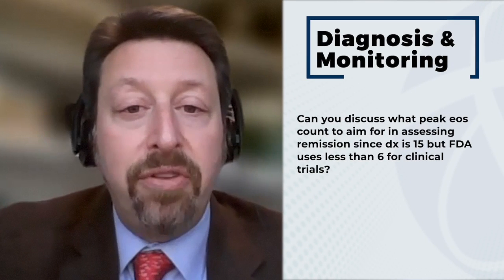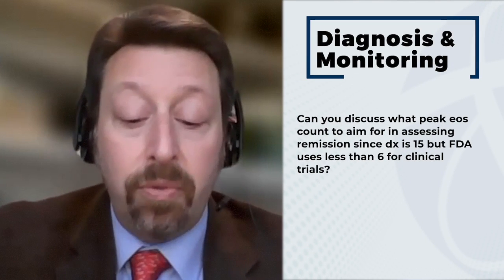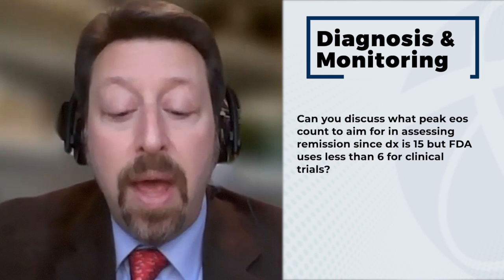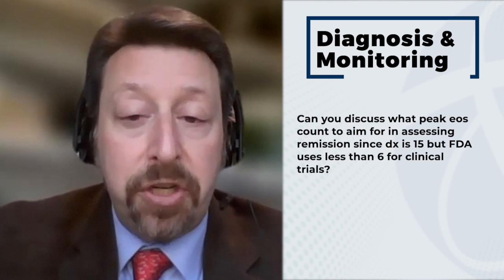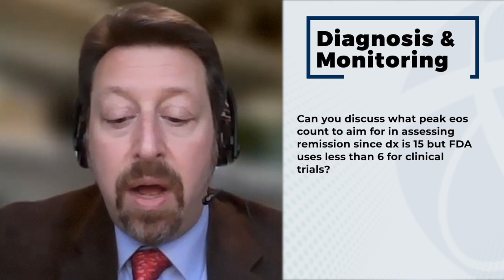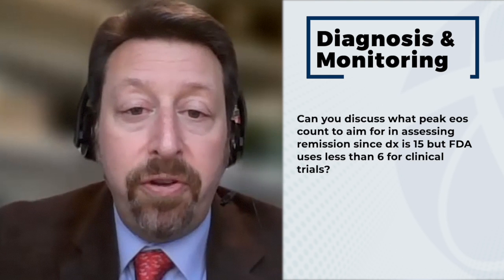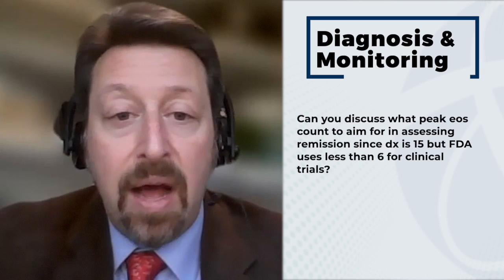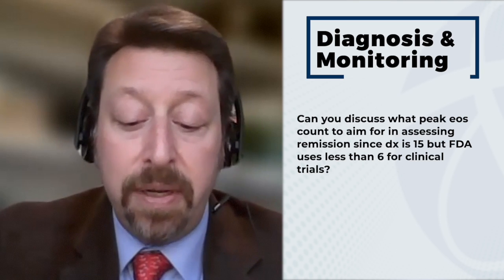The next question is about assessing histologic response and discussing what eosinophil count to really aim for in practice, and how do you assess remission. It notes that many studies and many providers talk about a remission threshold of 15 EOs per high power field, but in recent clinical trials where drugs are being approved or assessed by the FDA, a threshold of 6 or fewer eosinophil counts is being used. And so this is an important question, because histologic response and the peak eosinophil counts on the biopsies are certainly important to assess to understand treatment response.